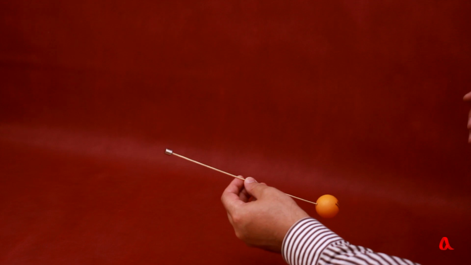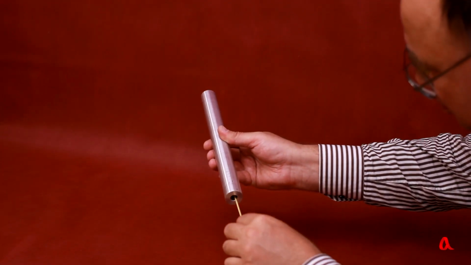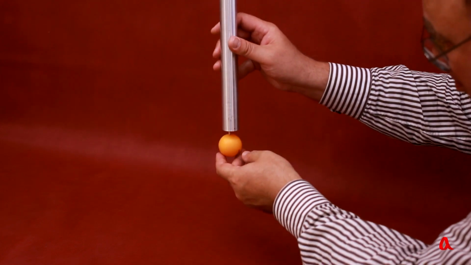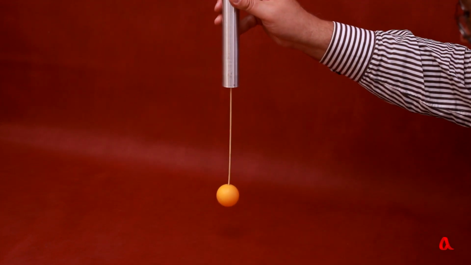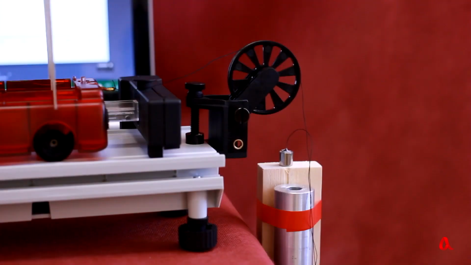The tube slows down the moving magnet because eddy currents appear in it. To see the magnet moving inside the tube, we stick to it a straw with a tennis ball at its end. We push the magnet into the tube and let go of the straw. Look how slowly and smoothly the ball is going down. We're going to use this phenomenon to make a magnet brake for our trolley.